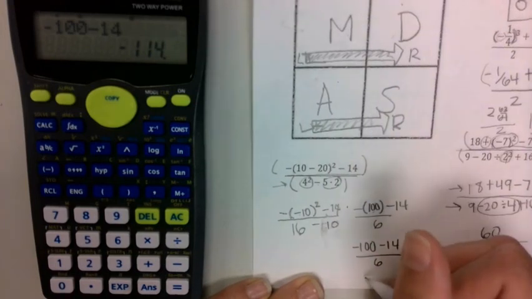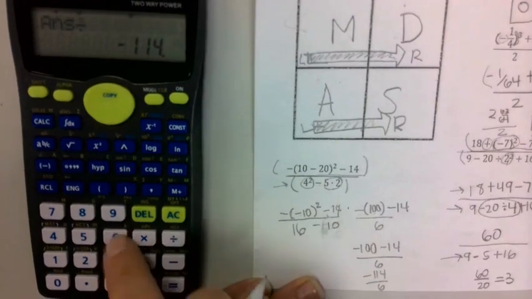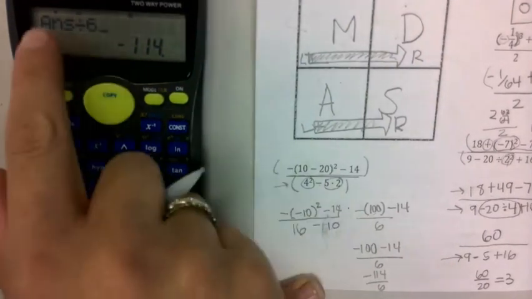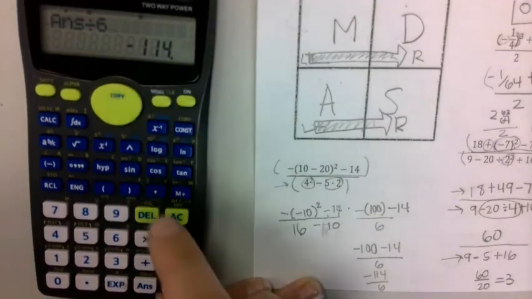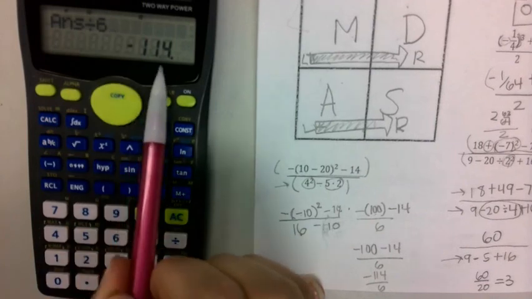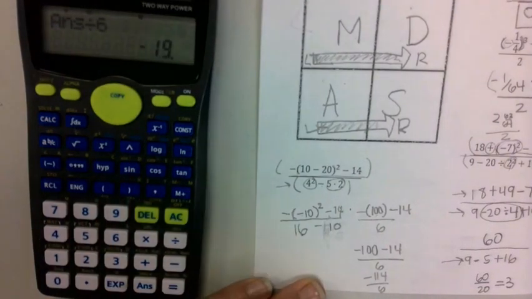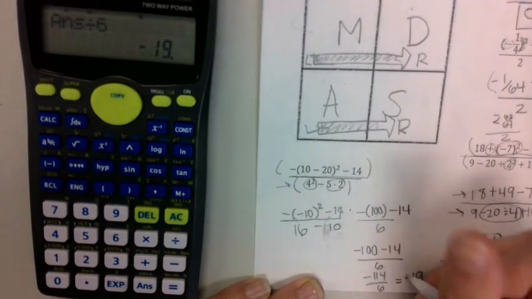Still over 6. Negative 114 over 6. And I'm going to do that last division in here. Remember, something nice about your calculator, since it already has negative 114, if I just click divide by 6, this answer is saying they're going to use that number. So I don't need to type in negative 114. And I get my grand total of negative 19. That's my answer.